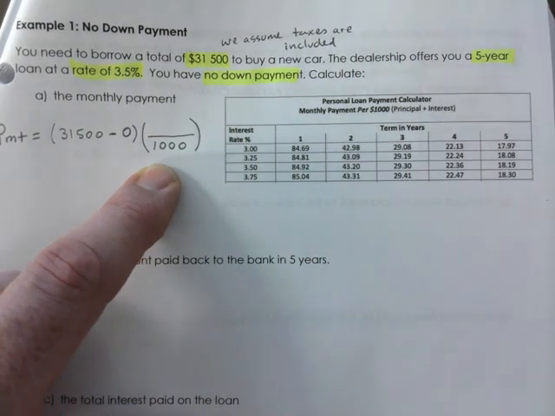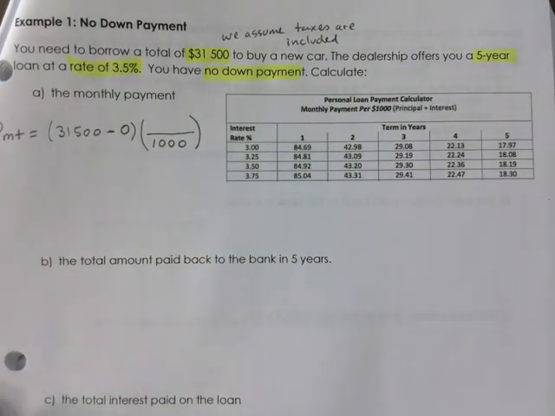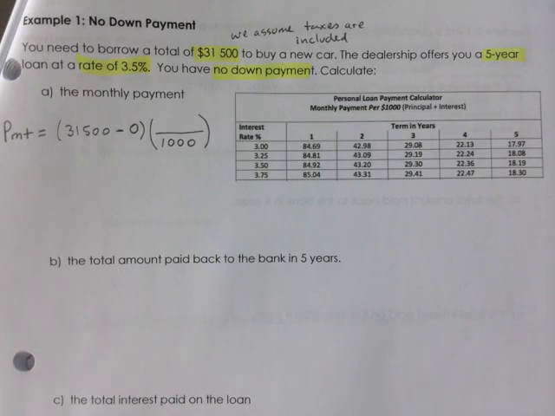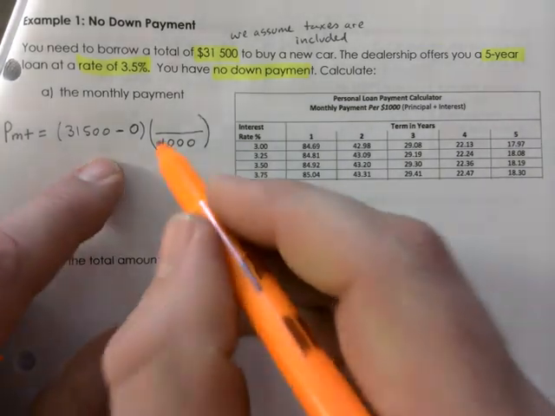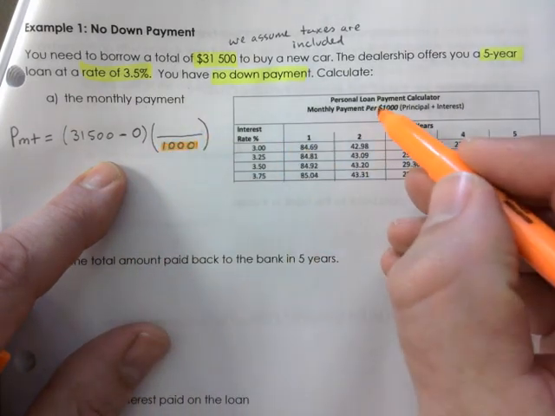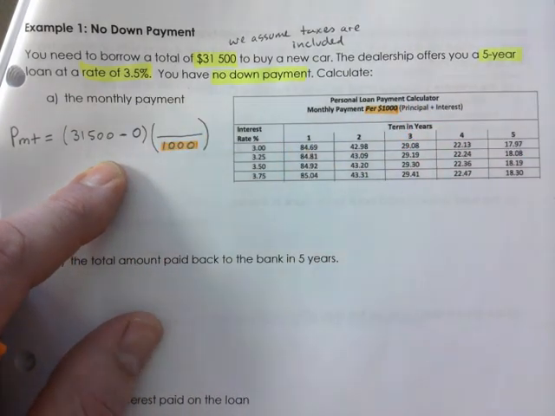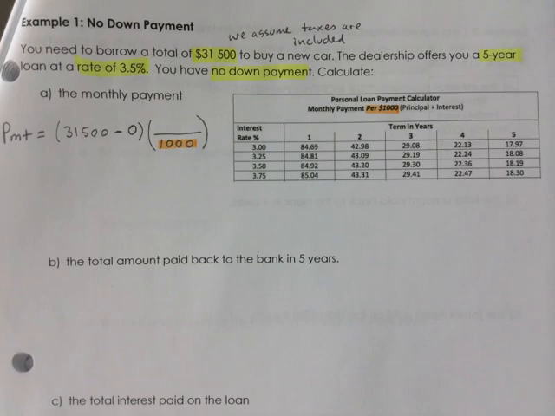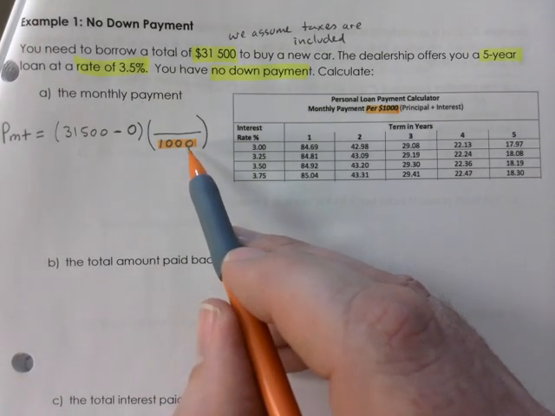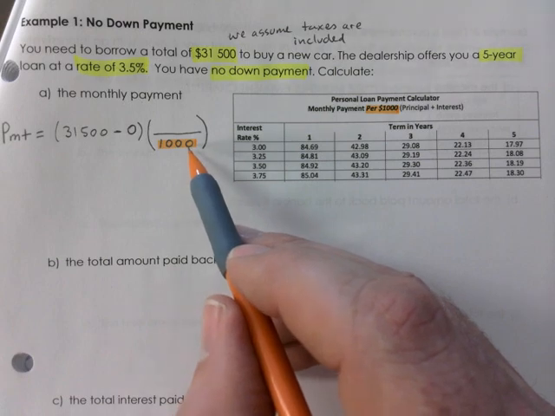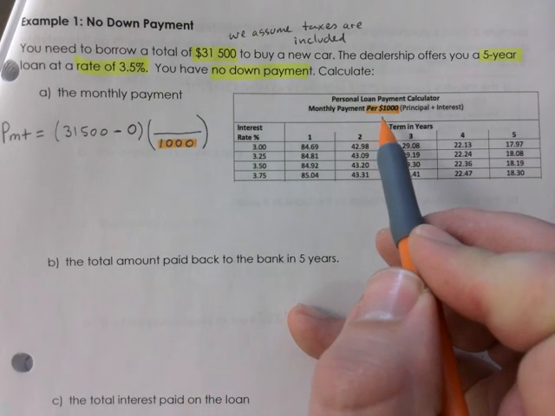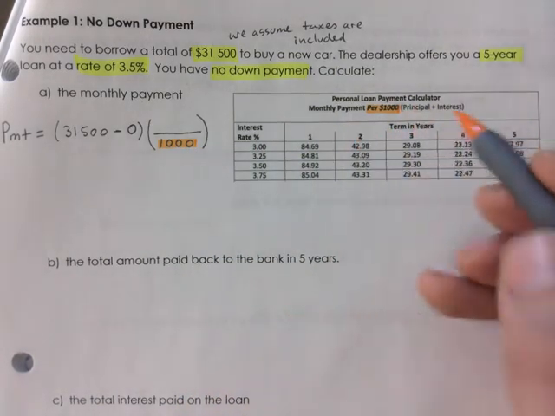We're going to multiply it by a table rate divided by 1,000. Why by 1,000, you might ask? This 1,000 right here comes from here. Okay? That's why we divide it by 1,000. If it's percent, we divide something by 100. If it's per 1,000, then we divide it by 1,000.